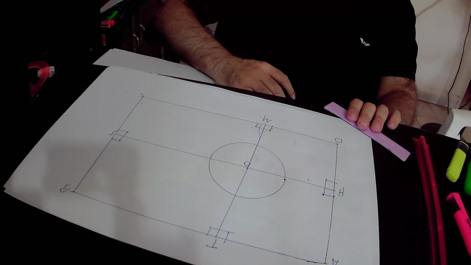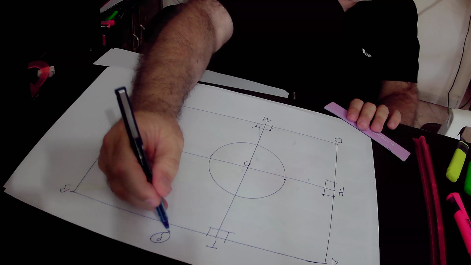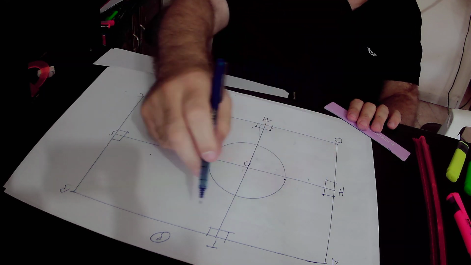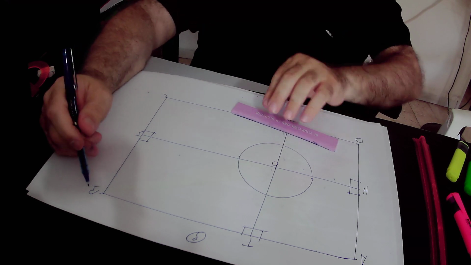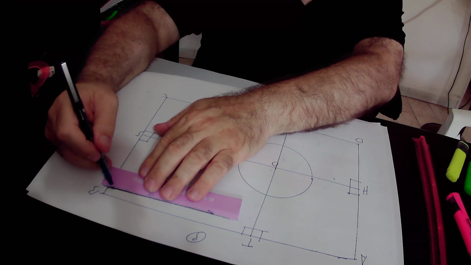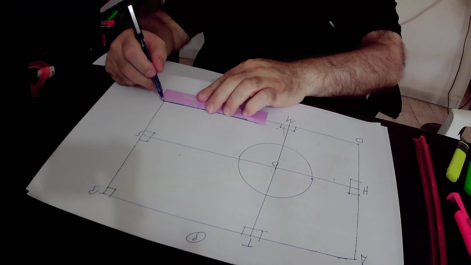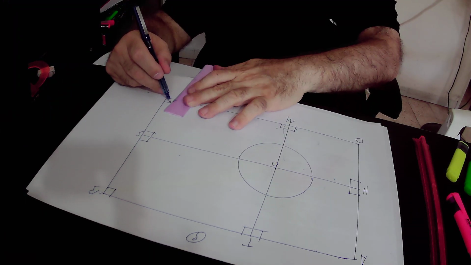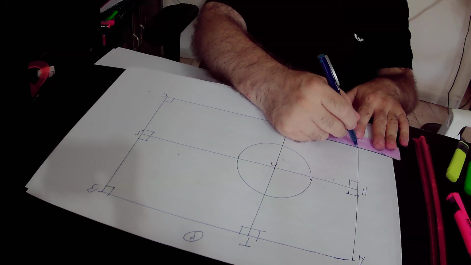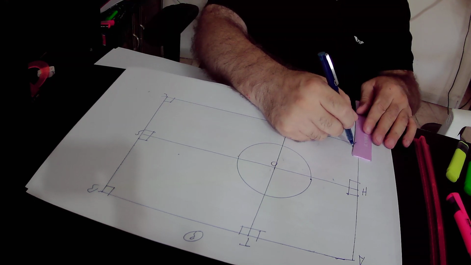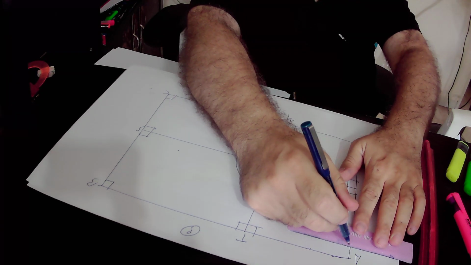So inside quadrilateral A, we also know that all the angles inside the rectangle are right angles, so this angle equals 90 degrees. This angle equals 90 degrees. This angle equals 90 degrees. And finally, this angle also equals 90 degrees.